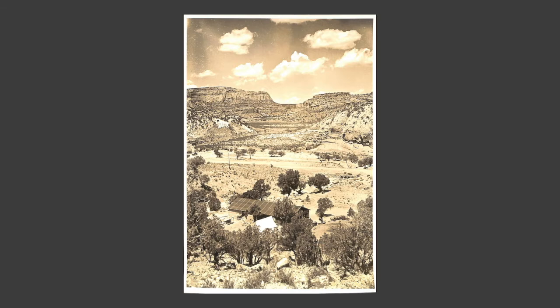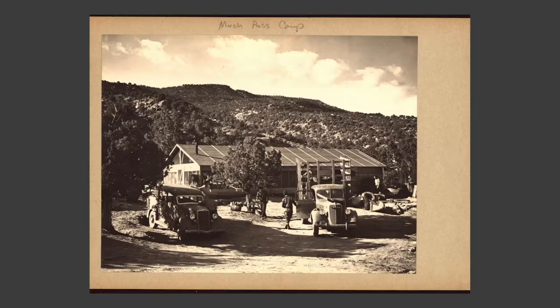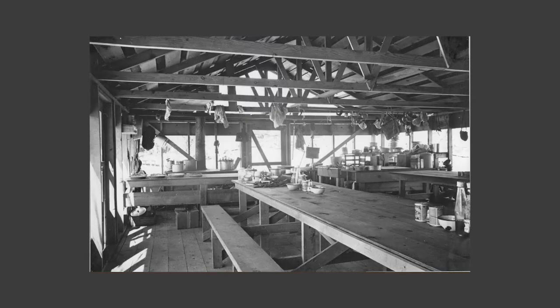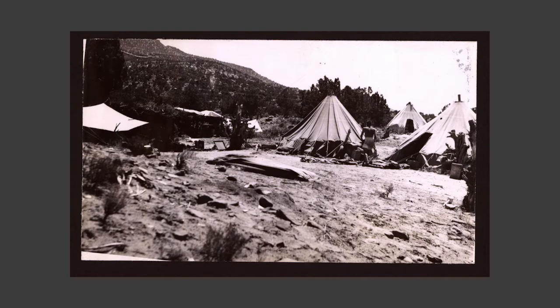Now, this is Marsh Pass. This was the primary field station at Marsh Pass. This is another view of Marsh Pass and some great vehicle shots. The dining hall in Marsh Pass. These are some of the fly camps. A fly camp was a remote camp that was temporary and could be moved around, that were set up out to access certain sites in this 3,000 square mile area.